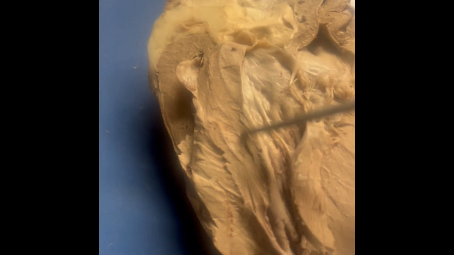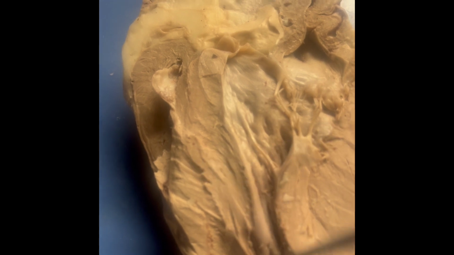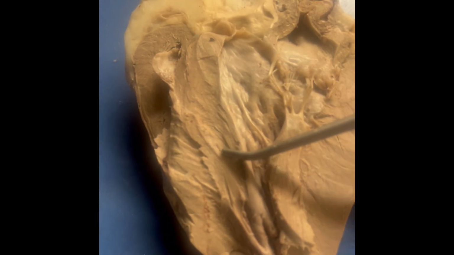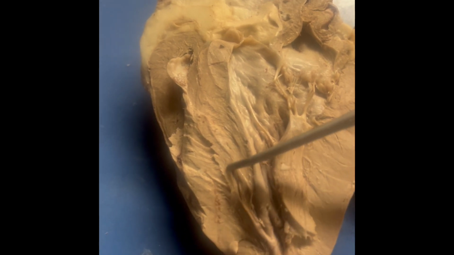Lastly, we have the interventricular septum, which essentially separates the left and the right ventricles to prevent deoxygenated and oxygenated blood from mixing.